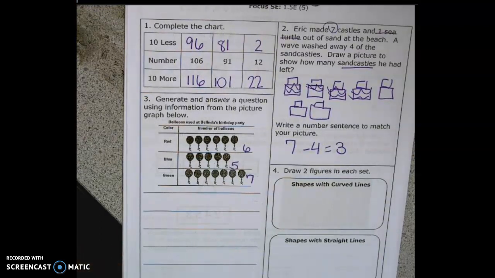I could say, how many blue and red balloons do I have in all? Could ask how many green and blue balloons I have in all. How many more green balloons than blue balloons do I have? How many fewer blue balloons than red balloons? Those are just some examples. I'm not going to do all of those because there's multiple answers. There's not one correct.